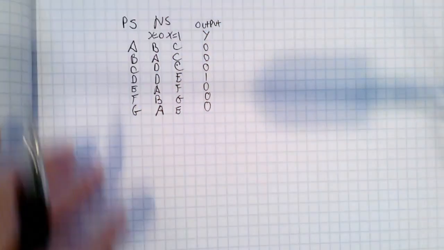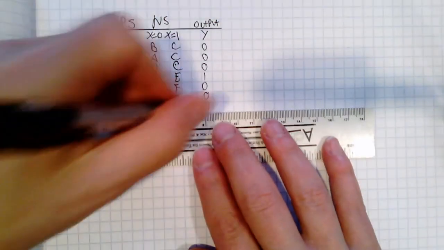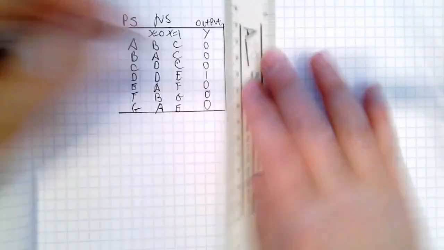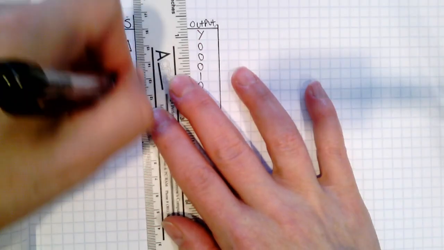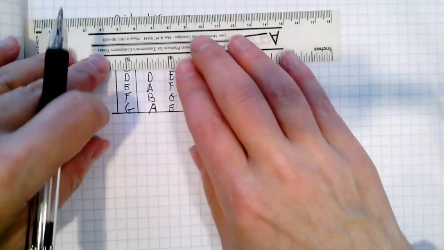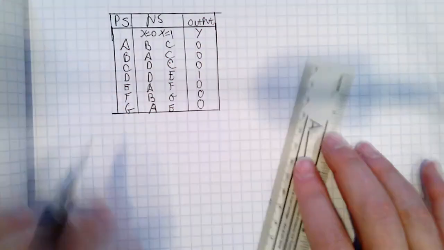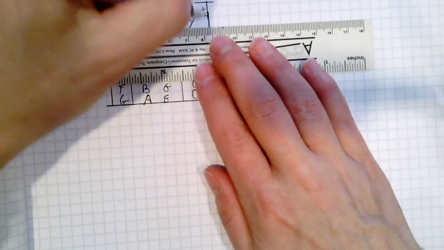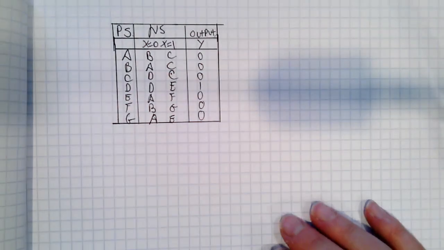Let's see what we can do here. Yeah, you can kind of see why it's really hard to do this stuff on the iPad.